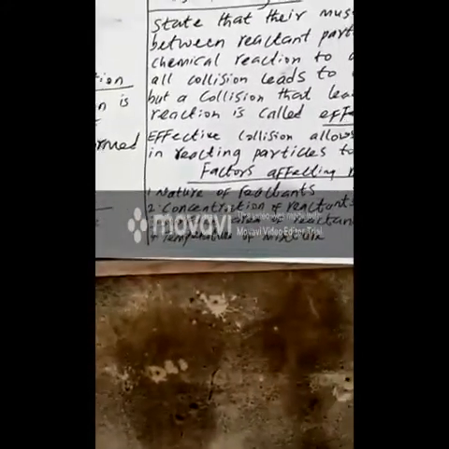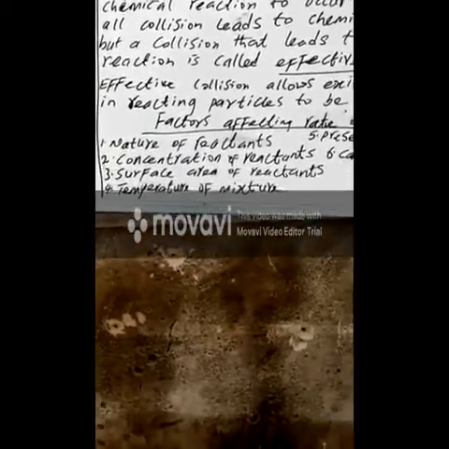Temperature of the mixture. Temperature is the measure of average kinetic energy. The higher the temperature of a reactant, the more frequently they collide with one another. The temperature of the mixture has to do with the average kinetic energy of the particles reacting together.